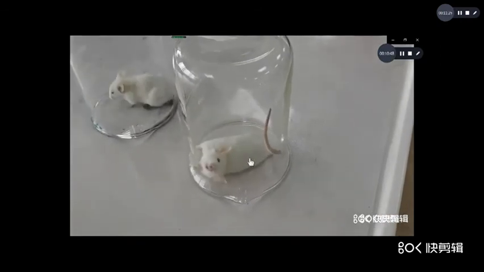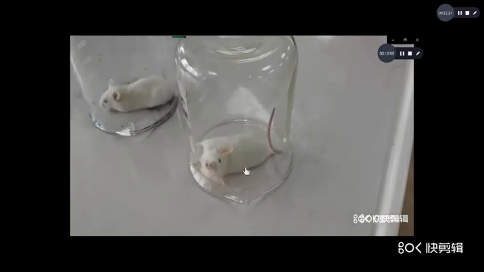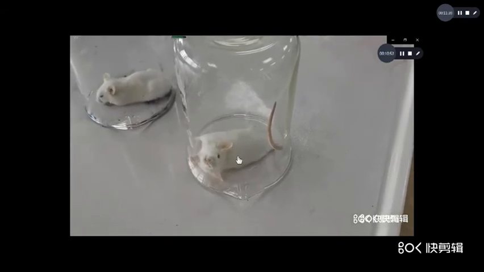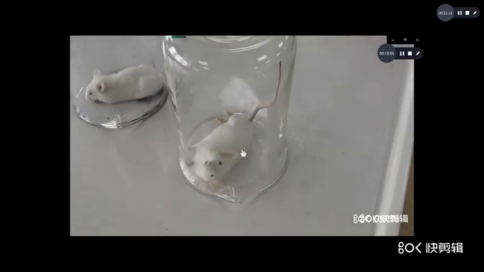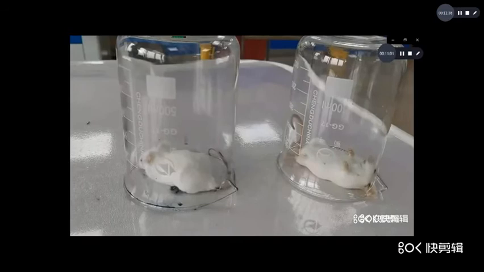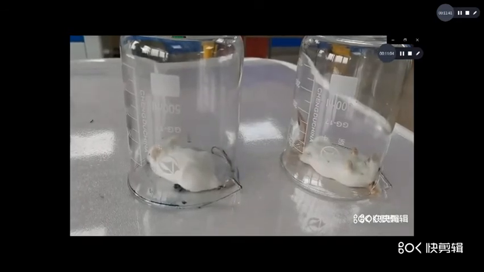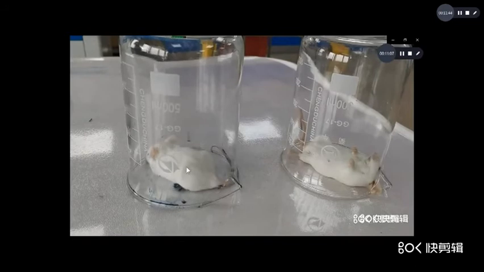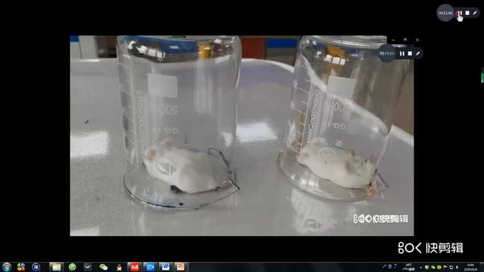Now animal B: respiration decreases and it collapses. Now, sorry, it is animal A. Animal A first gets the sodium nitrate, and next the normal saline, so it has chemical hypoxia.